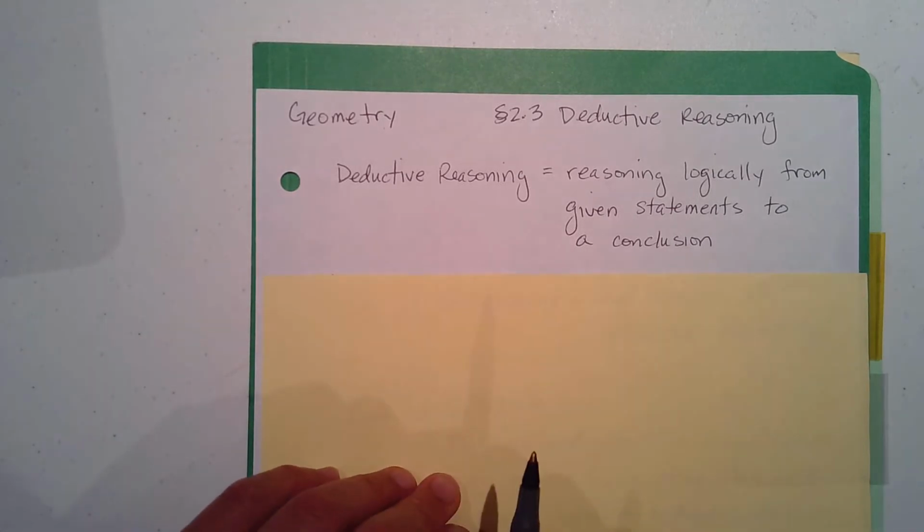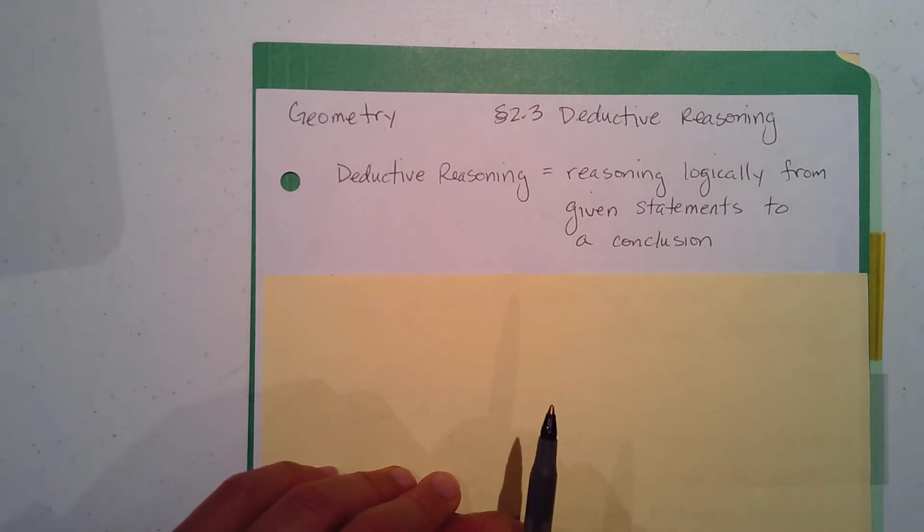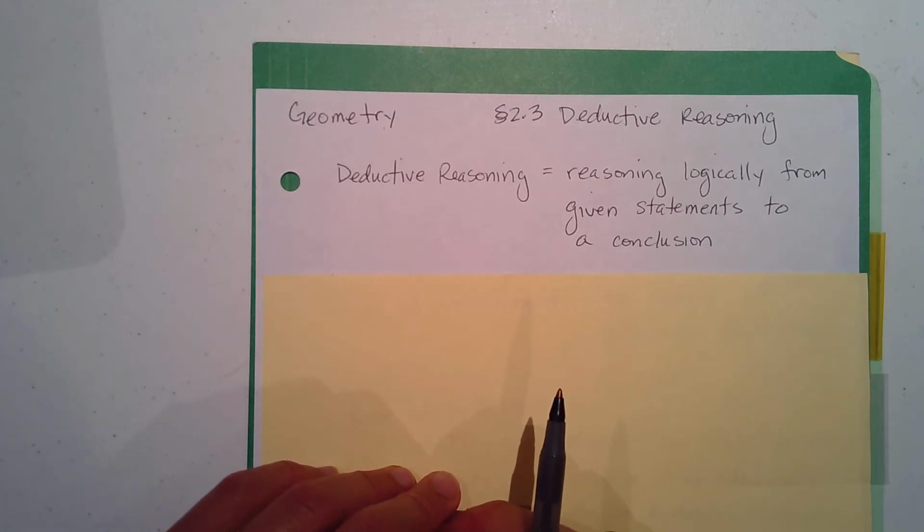So for example, doctors use deductive reasoning to diagnose a patient's illness. Lawyers use deductive reasoning to help their client with the case.